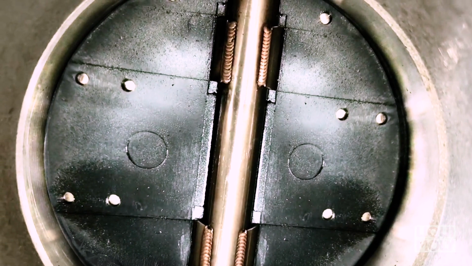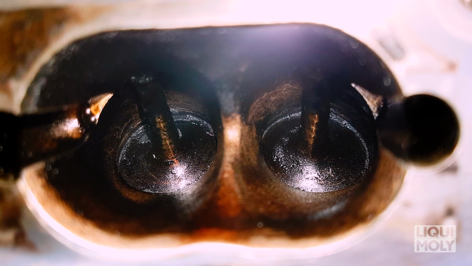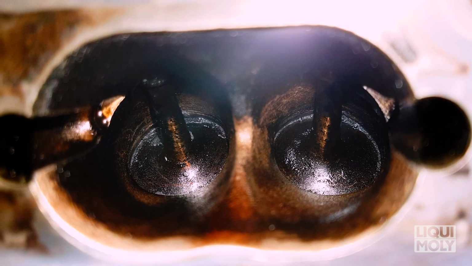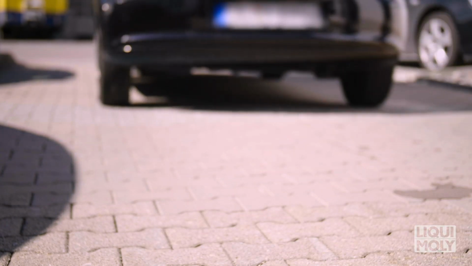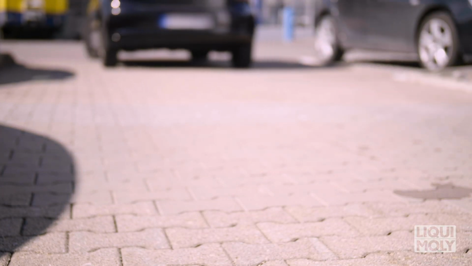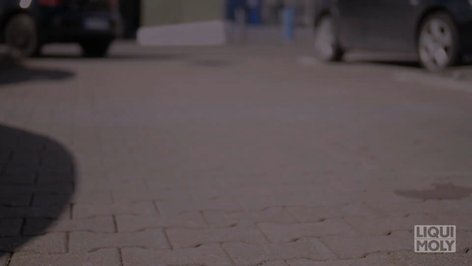Cleaning with LIQUI MOLY throttle valve cleaner ensures that the throttle valve and intake area are free of deposits. This makes for a smoother running, more efficient, quieter engine with better fuel economy, all while the risk of repairs is reduced.